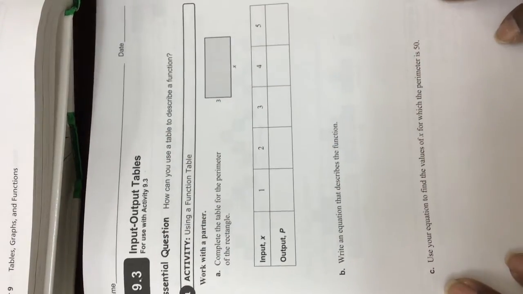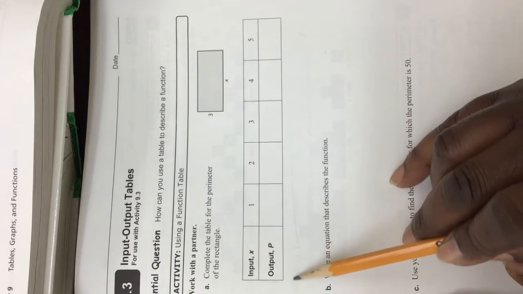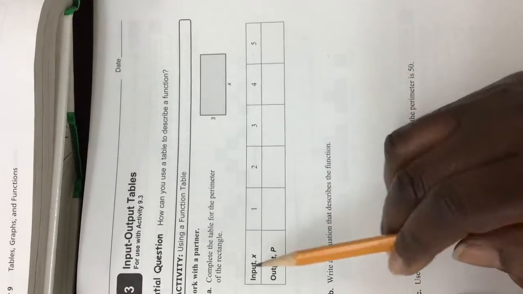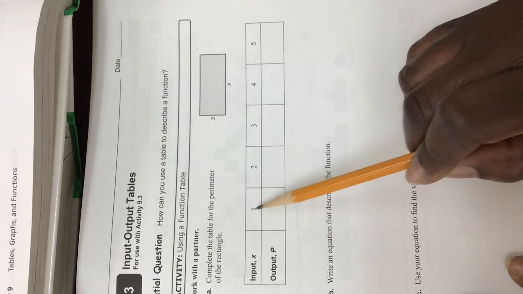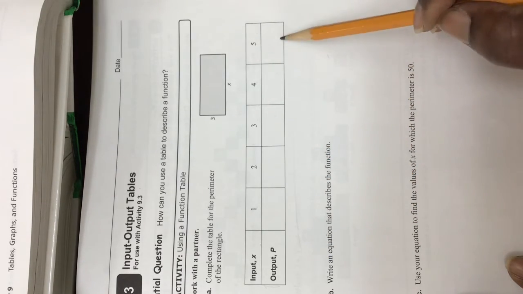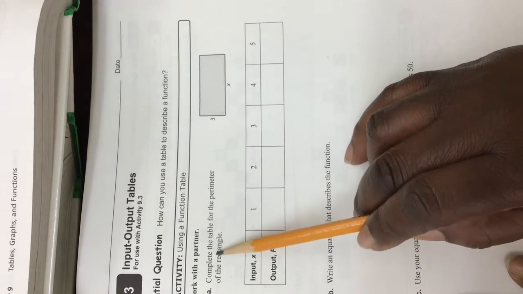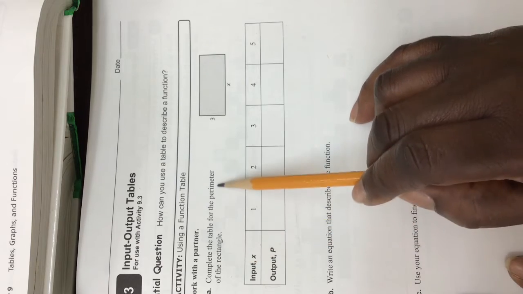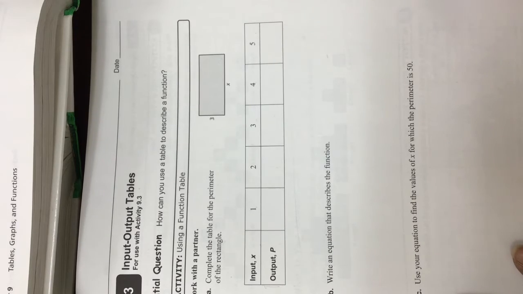Okay, now when we look at a table, we are speaking of basically a table graph where input X is on top and the values we input or we choose, and then output the result of the values that we choose. Okay, here we have a rectangle, and here it asks us to complete the table for the perimeter of the rectangle. Now we know perimeter requires us to know the value of all of the sides.